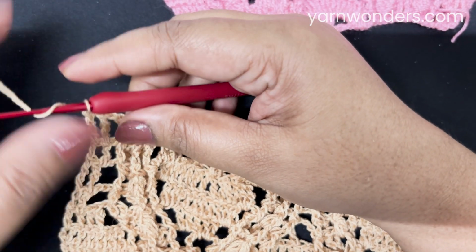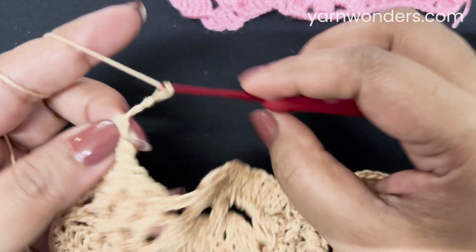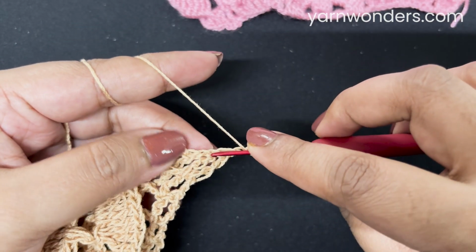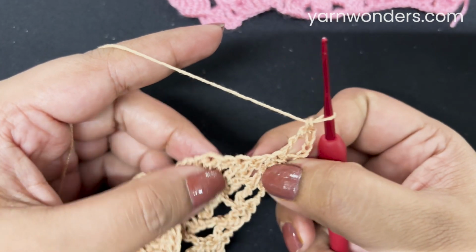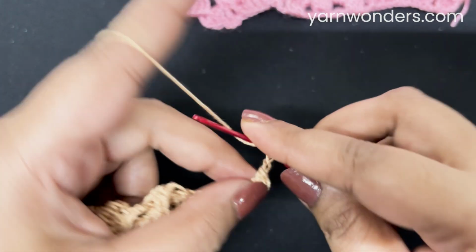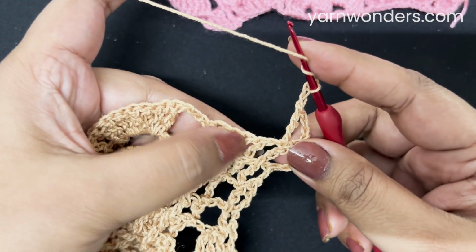Now for row number 9, you again start with the chain 3, turn your work, make 1 triple crochet on top of the very next triple crochet. So here we have a chain 1. Now you're going to make that chain 1 into chain 3, and you're going to start your group of 5 stitches, which is right here.